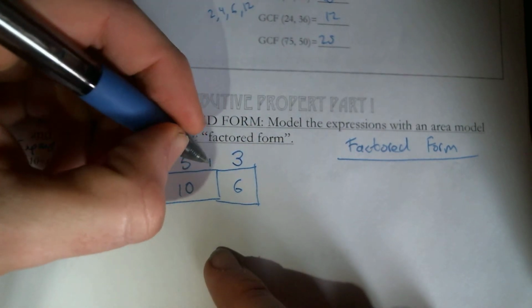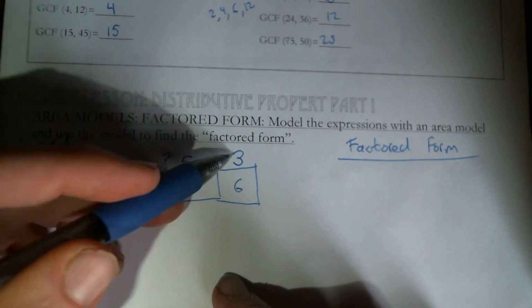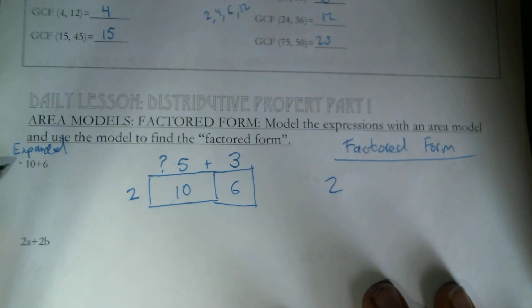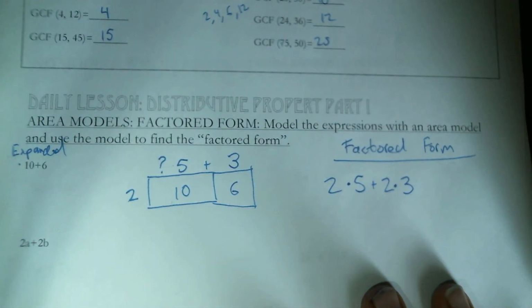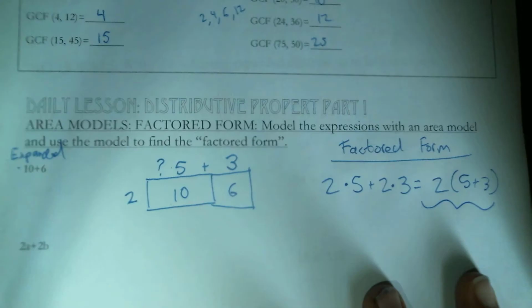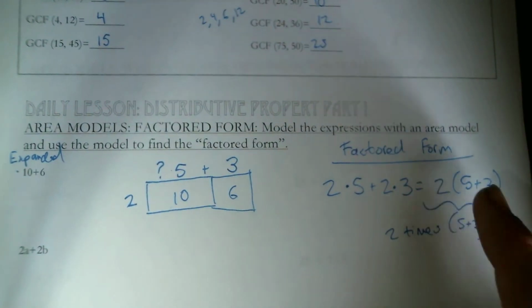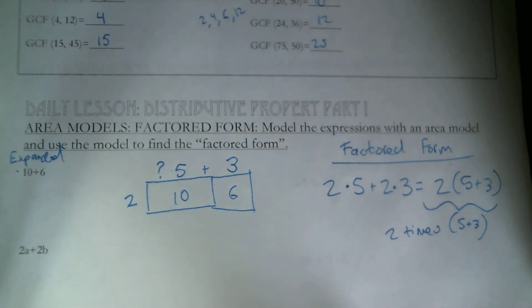So I can think of these as being added together, and 2 is multiplying both of them. So I can say this is the same thing as 2 times 5 plus 2 times 3. Or we expand it out like this. We just say 2 times whatever 5 plus 3 is. So again, I think of this right here as 2 times 5 plus 3. When it's just sitting next to it, that's that adjacent multiplication we talked about yesterday.